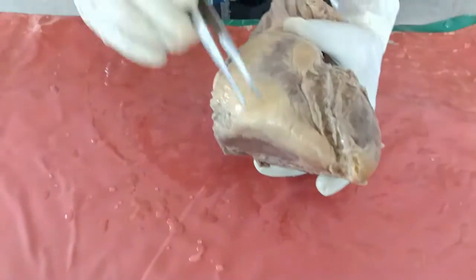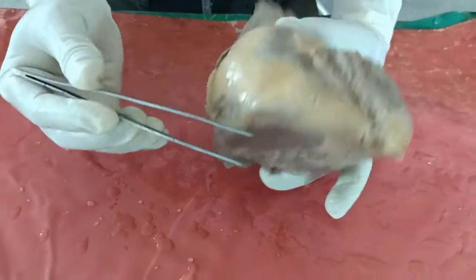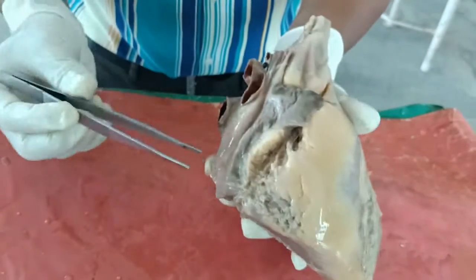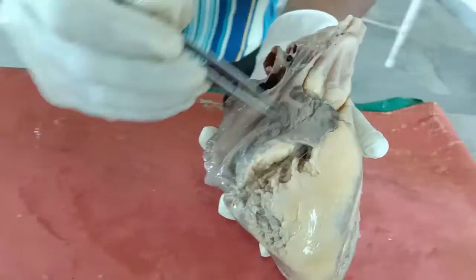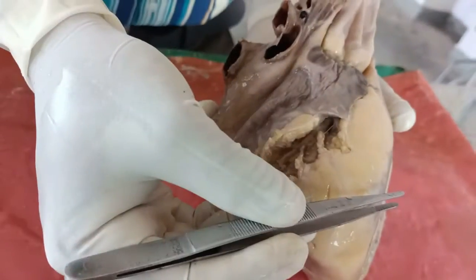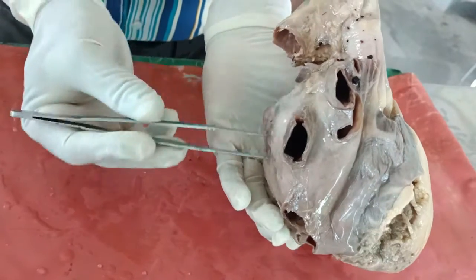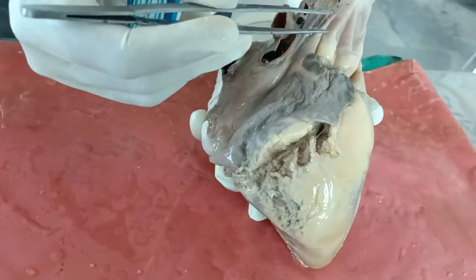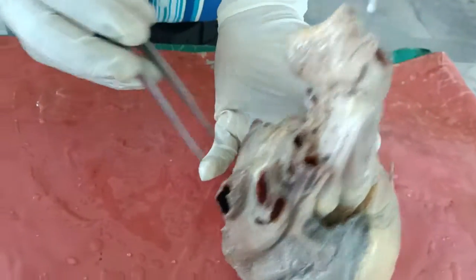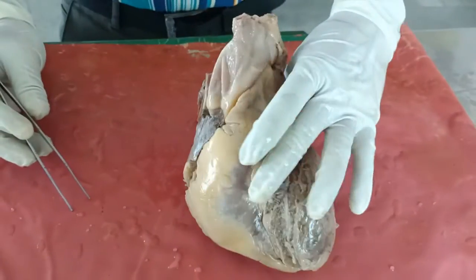The inferior border separates the sternocostal surface from the diaphragmatic surface. Then here this is the right border. The right border separates the sternocostal surface from the base, which we can also call the posterior surface. So these are the different borders.